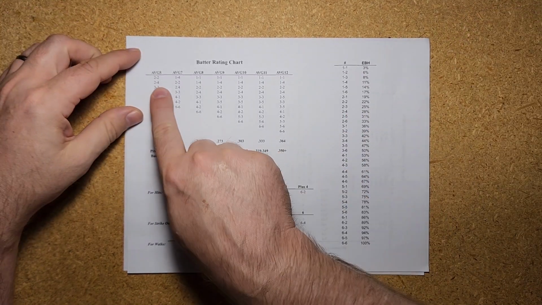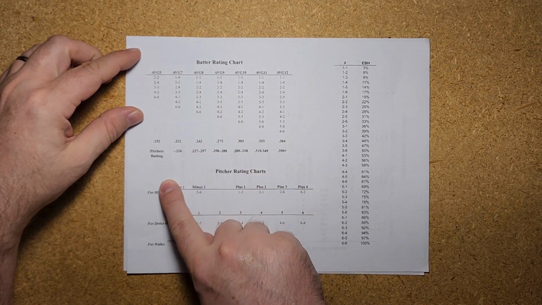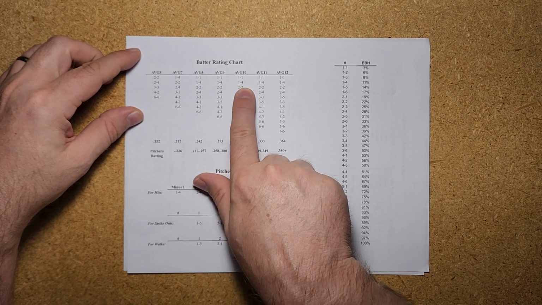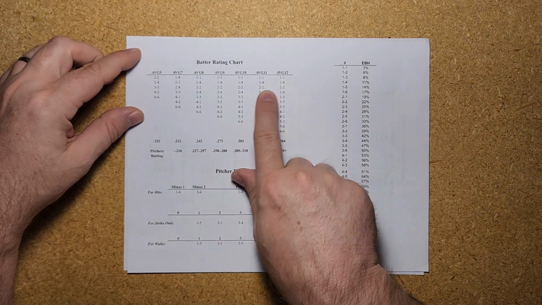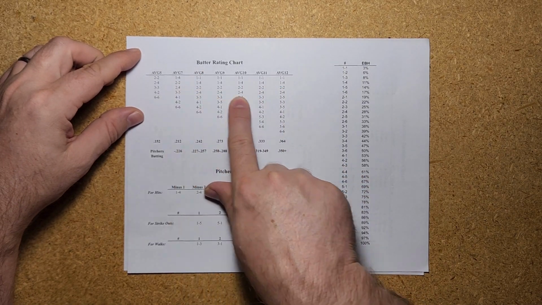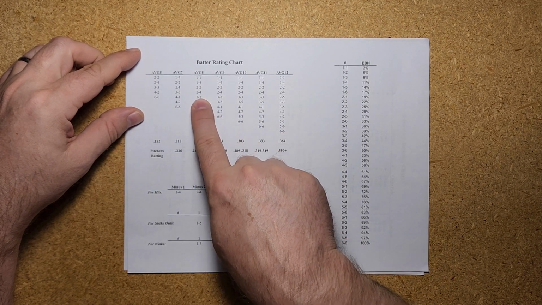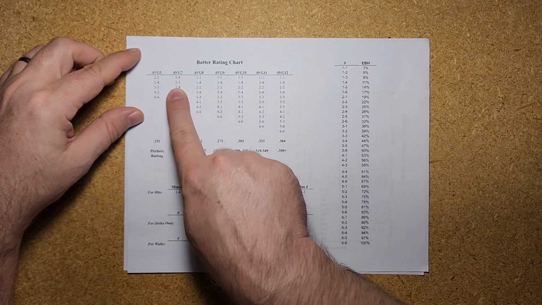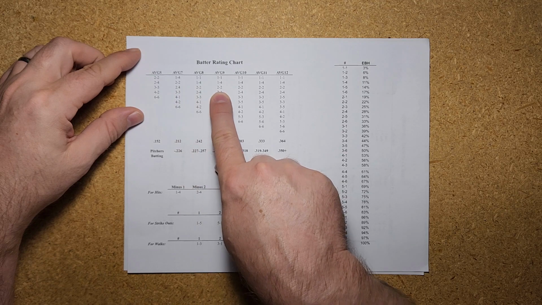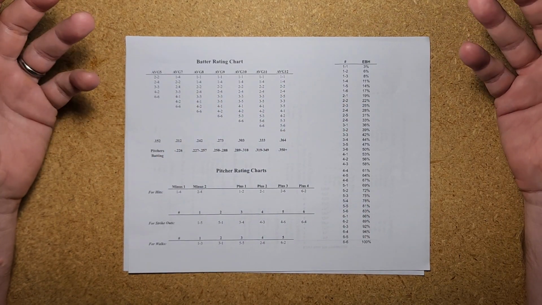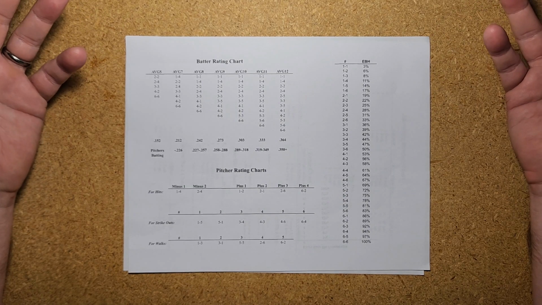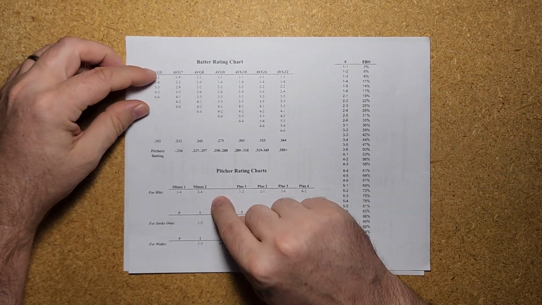In fact, you can see up here, 1-4 is a single on the best batters from 7 to 12. And on a 2-4, you can see starting here, it begins to be on every batter. So basically you're taking away a hit, and it turns a hit into an out. That's what's happening here.